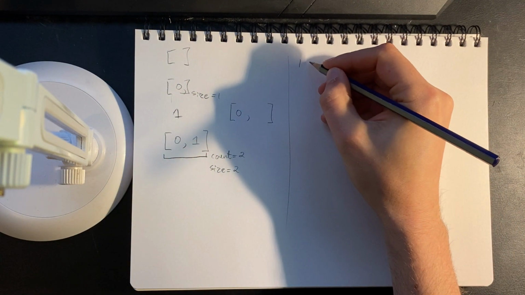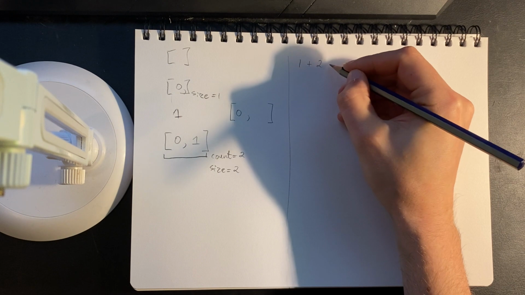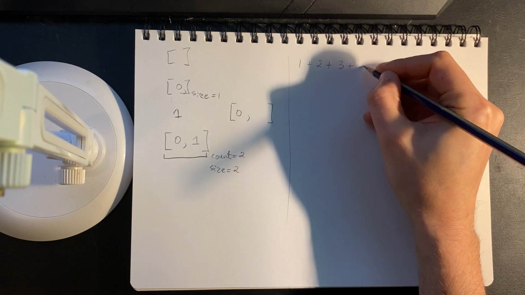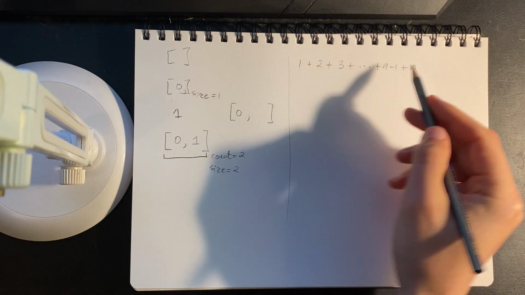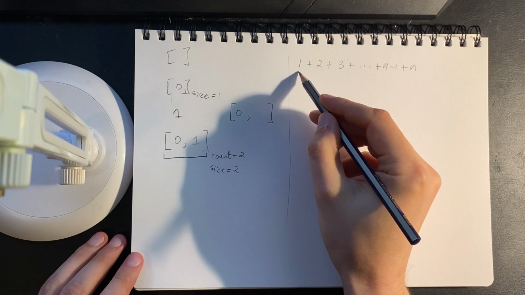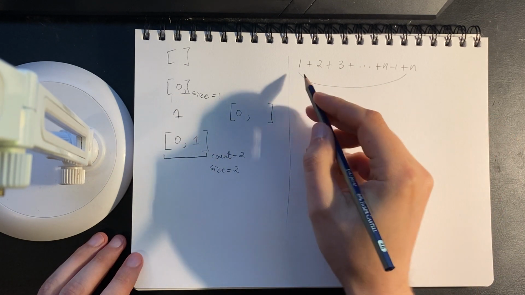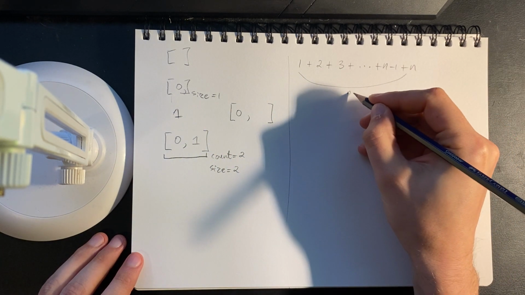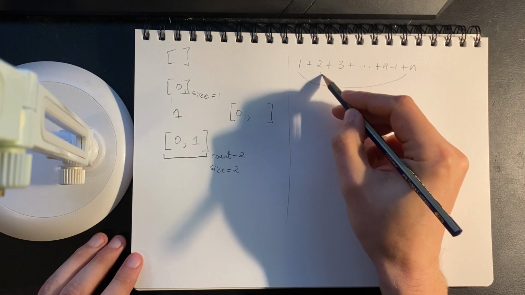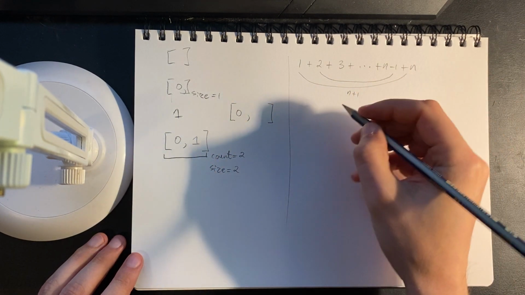We have a resize of 1 element, a resize of 2 elements after that, and then a resize of 3 elements, all the way up to the final size of n, because every time we throw something in, everything gets resized. Now, if you're familiar with basic math, we take the first and the last as pairs. So this is n plus 1, and these ones again sum up to n plus 1, and so on.